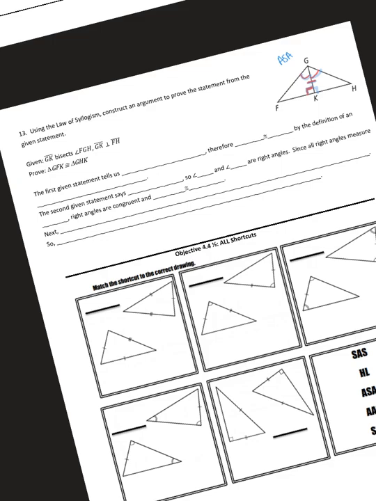It says the first given statement, so that was GK bisects angle FGH. What conclusion can you make from that statement? GK bisects angle FGH. The conclusion we made was angle FGK is congruent to angle KGH.